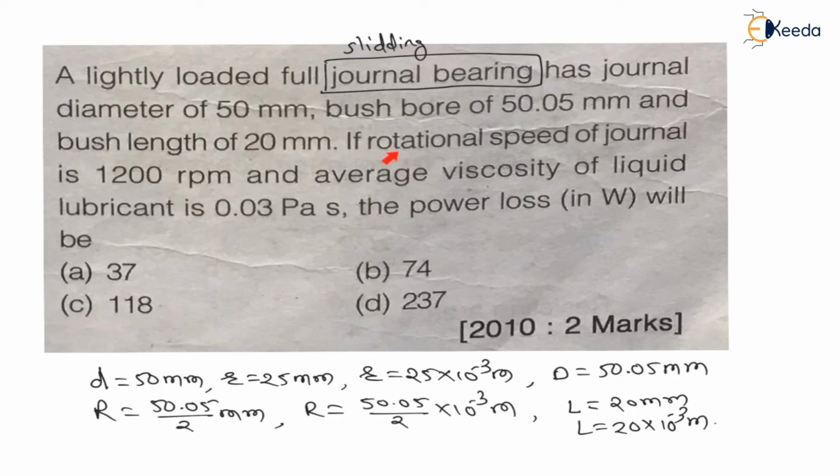Then, rotational speed of journal, that is n, is equal to 1200 rpm, that is speed of shaft is 1200 rpm, and average viscosity of liquid is 0.03 pascal second. Viscosity of liquid mu is given here, mu is given 0.03 pascal second.